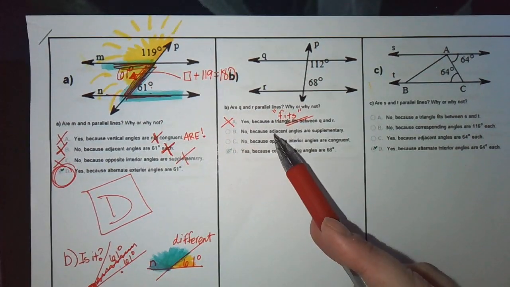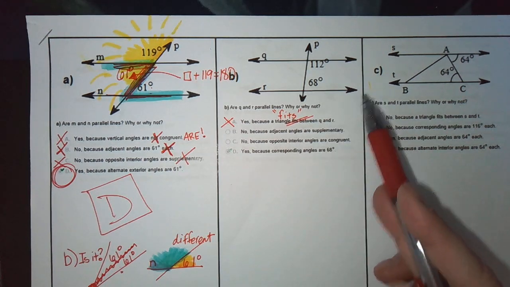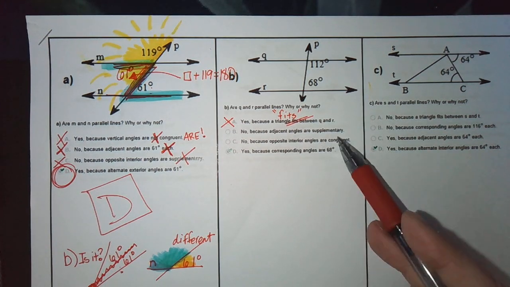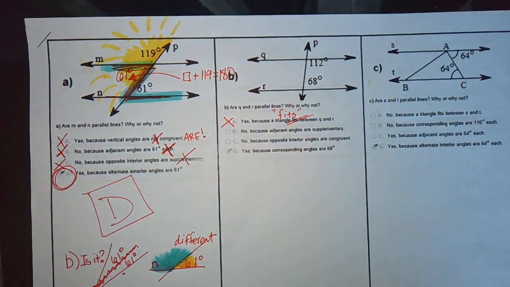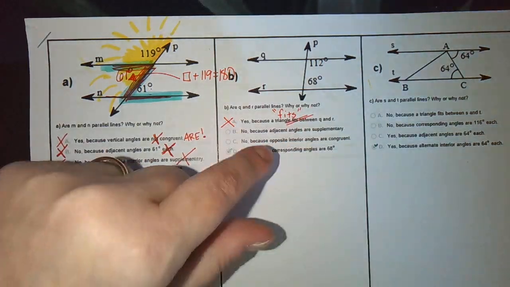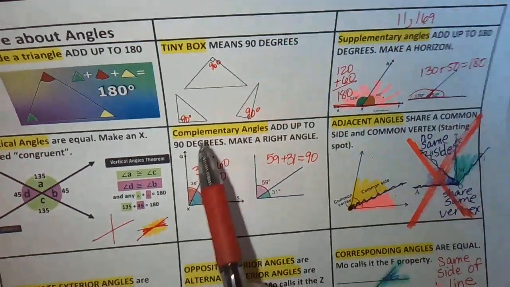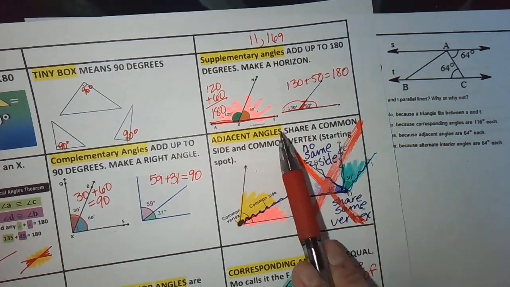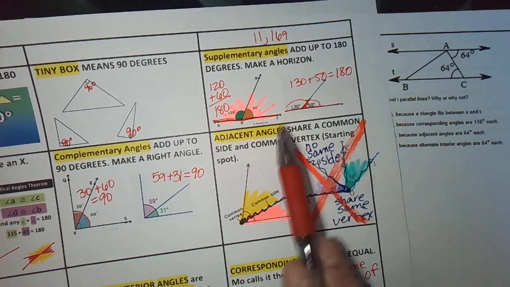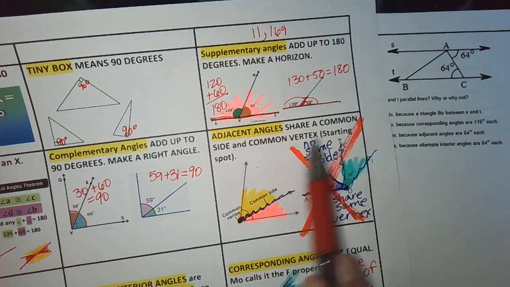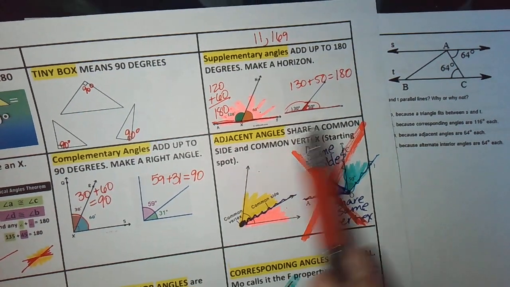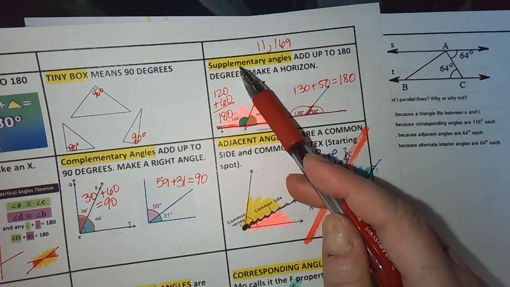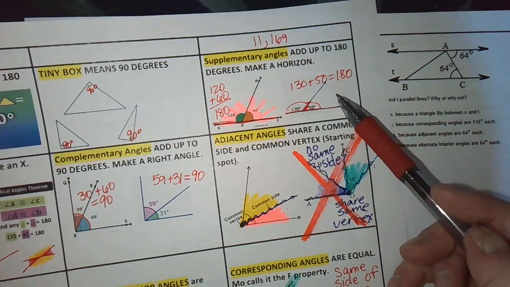Okay, part B says, no, they're not parallel because adjacent angles are supplementary. Let's go look at our definition for adjacent angles. I don't see the word supplementary. And I don't see anything about 180, because supplementary is also 180.